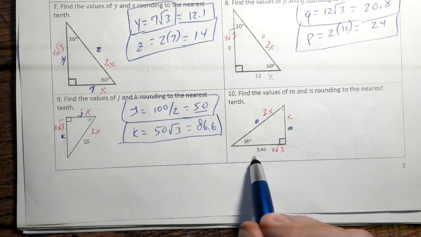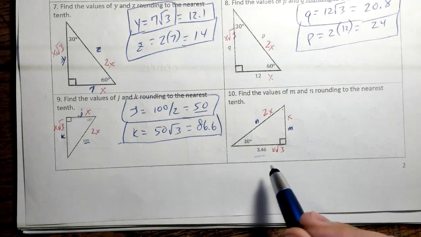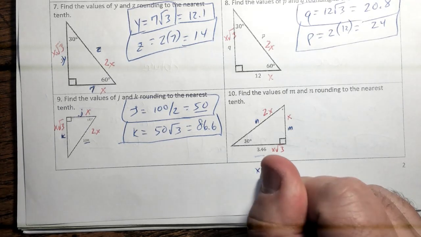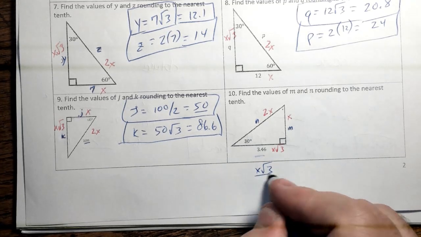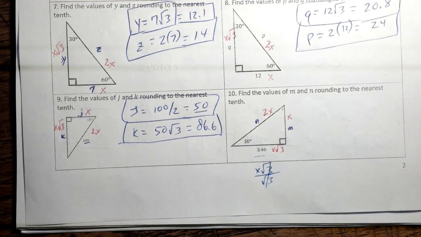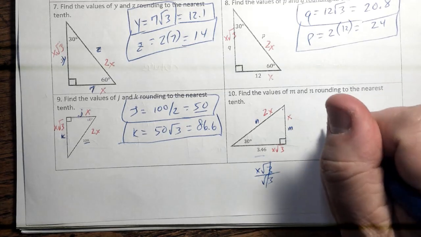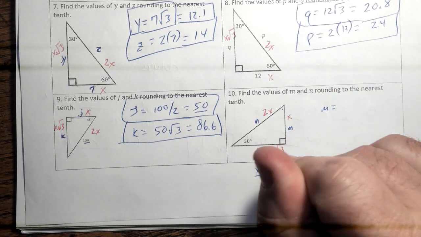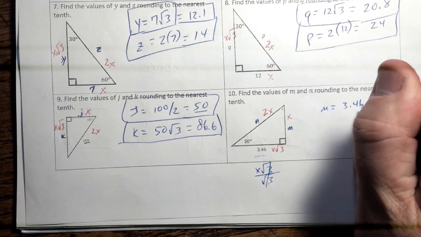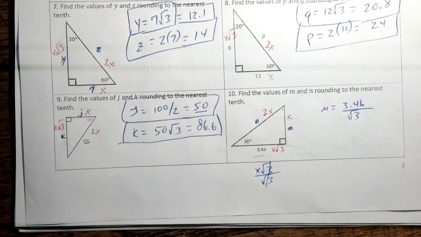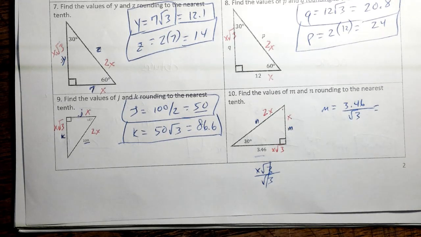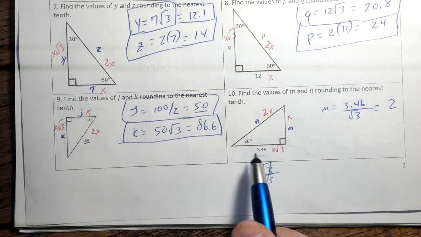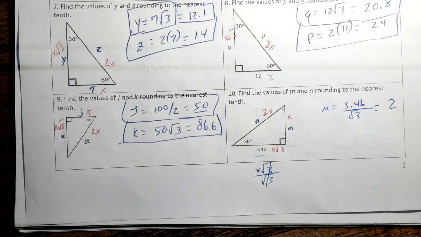The only one we have a number for is this one, and it's x times square root of 3. Remember, if we want to get x by itself, we have to divide by the square root of 3. So x, or m in this case, is going to equal the medium side divided by square root of 3. On the calculator, 3.46 divided by square root of 3 equals 1.997. We're going to round it to 2 because when we find 2x, it's twice this, and we'd end up rounding again.